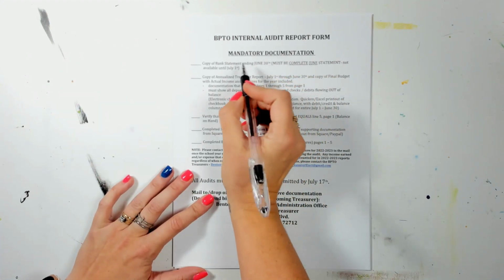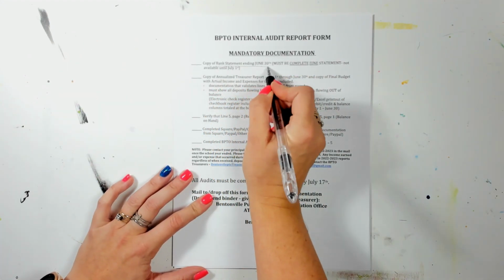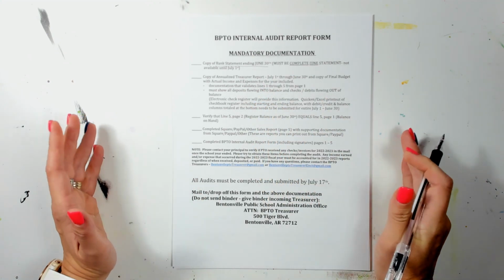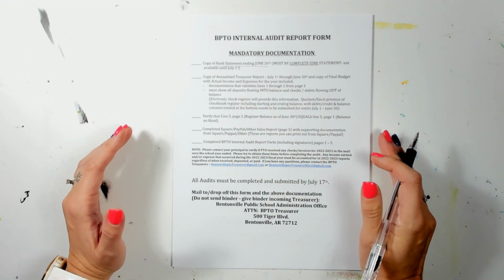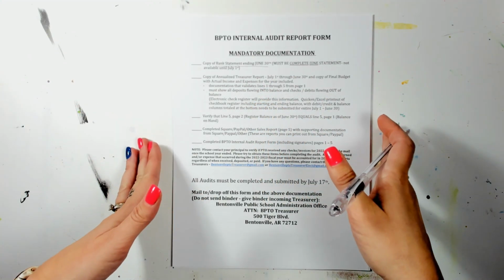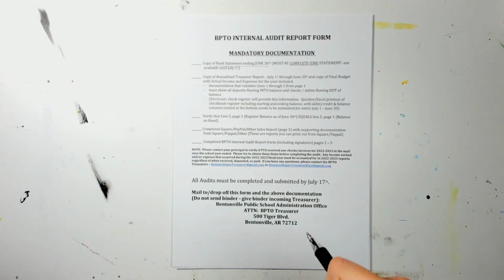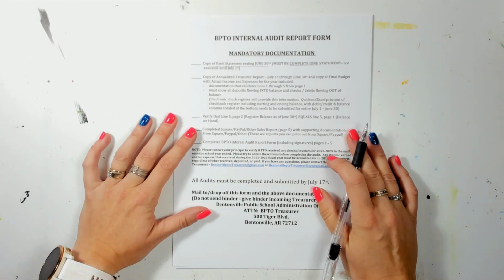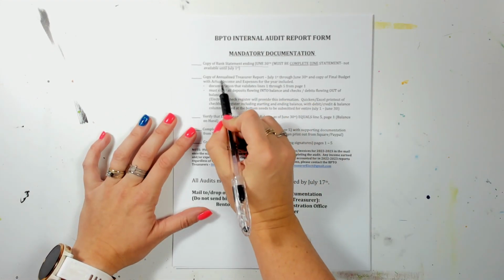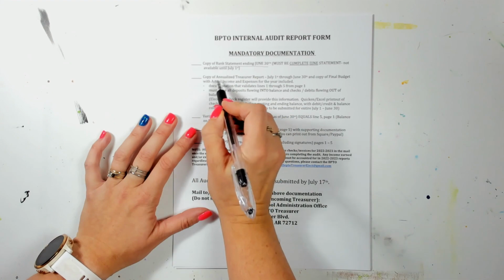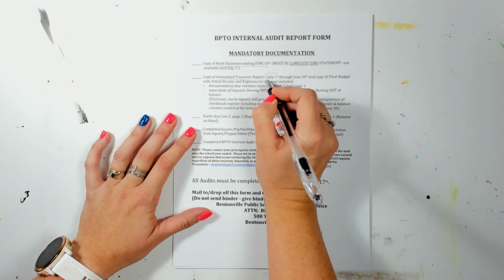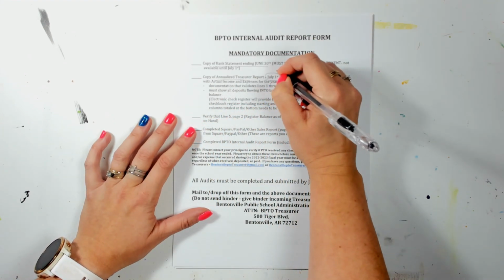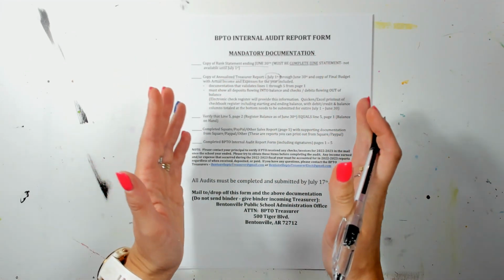You need a copy of your June 30th bank statement. You cannot complete the audit until July 1st, whenever that June 30th bank statement is available. So just keep that in mind. But the good thing is you can gather up all the information before that, as much as you can. Right here it says a copy of your annualized treasurer's report from July 1st, which will be for you guys, July 1st of when you started.